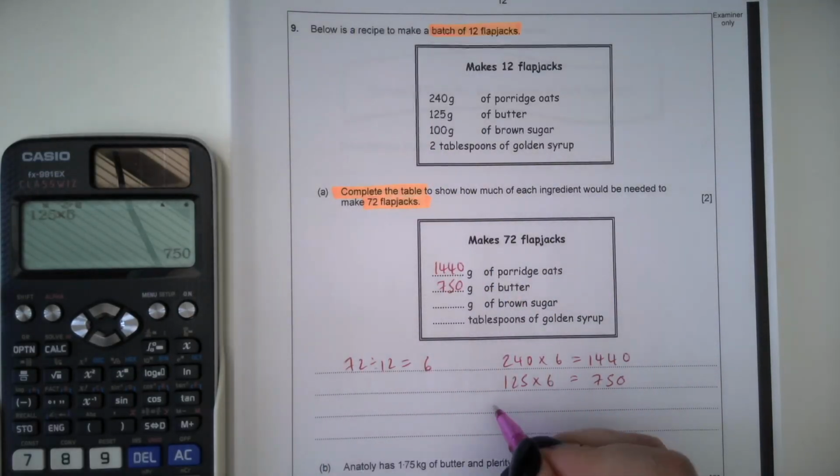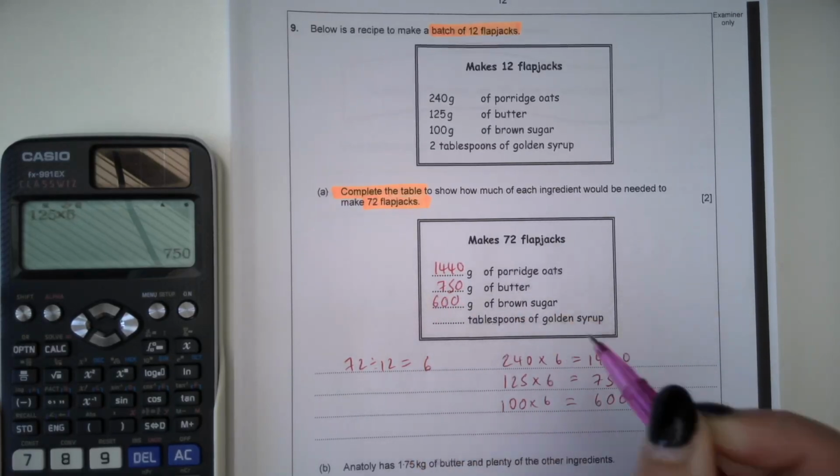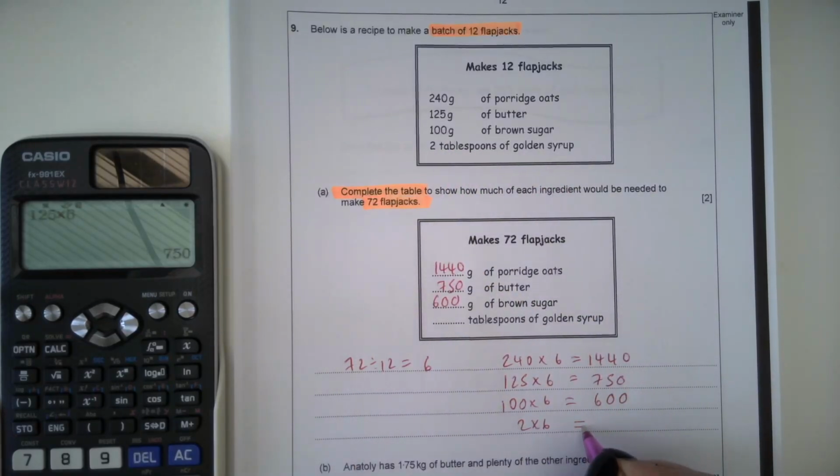So sugar, we're going to do 100 multiplied by 6. And then golden syrup, 2 tablespoons. So 2 multiplied by 6. We need 12 tablespoons.